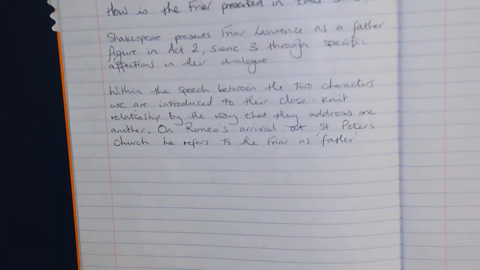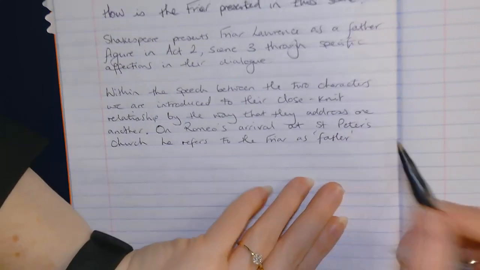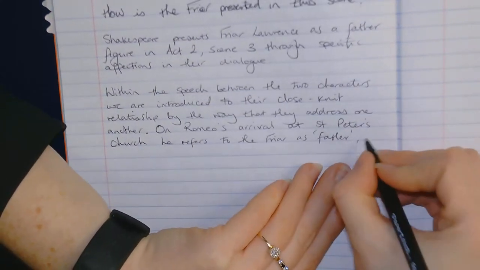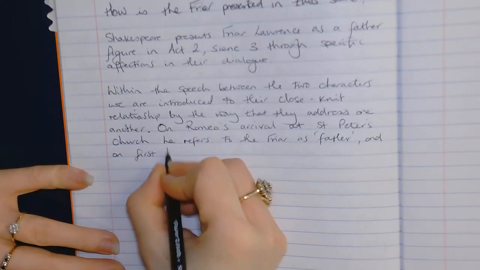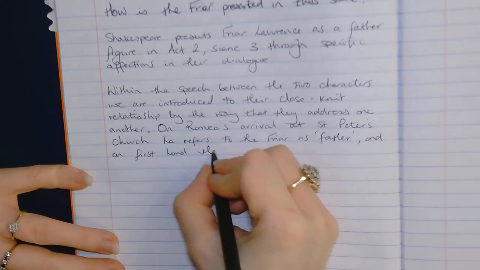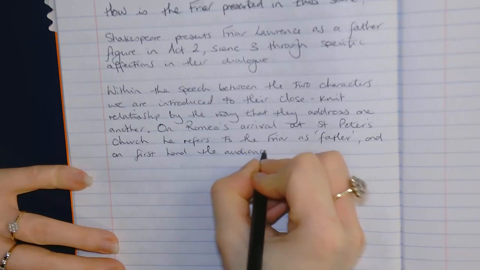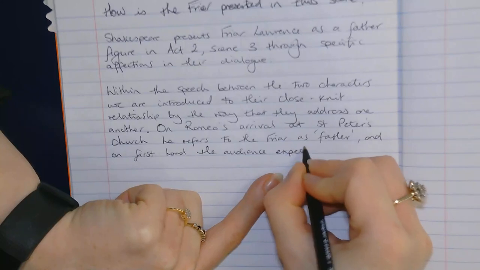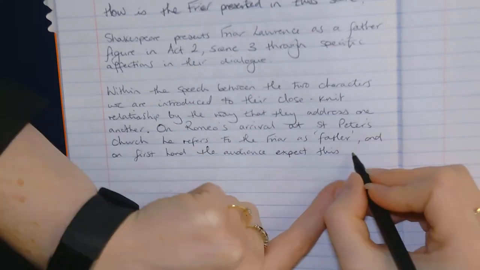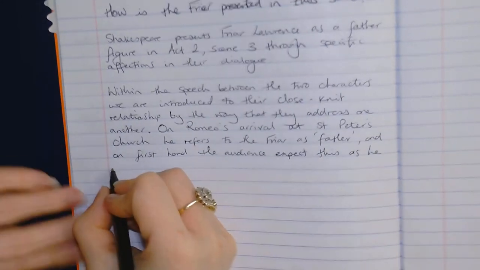What's the first way? He says father because he's a... Yeah, good, okay. And on first hand, the audience expect this, as he is a man of the church.